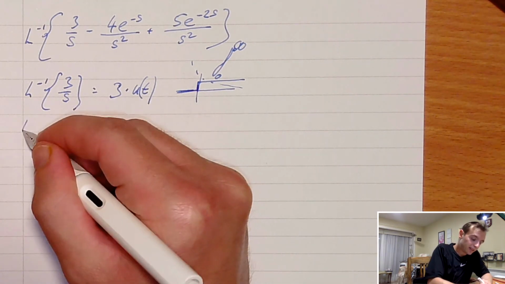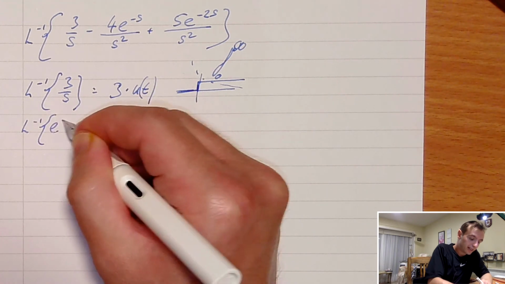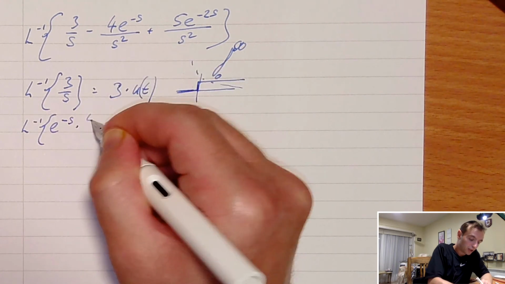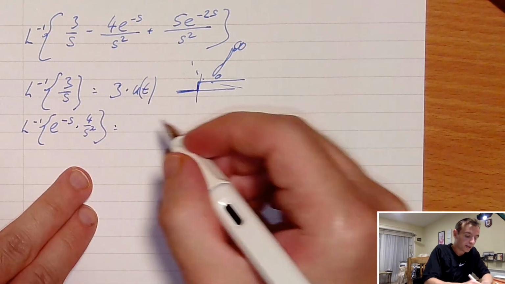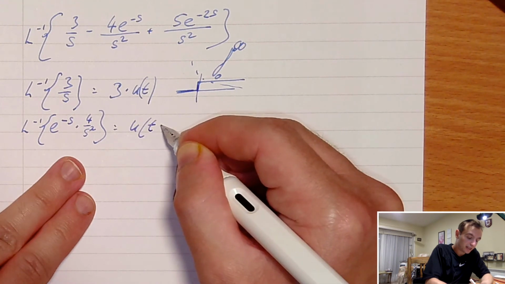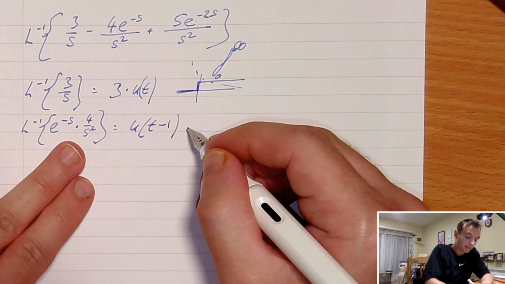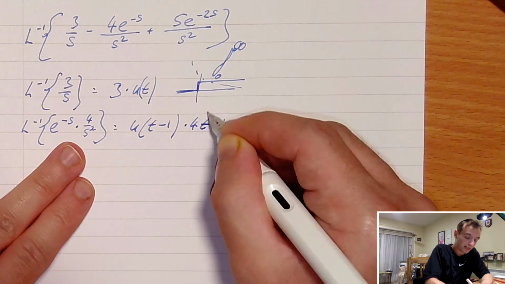So let's have a look at the inverse Laplace transform of e to the minus s dot 4 on s squared. Just looking at that, I can see that's going to be u of t minus 1 dot 4(t minus 1). Is that right?